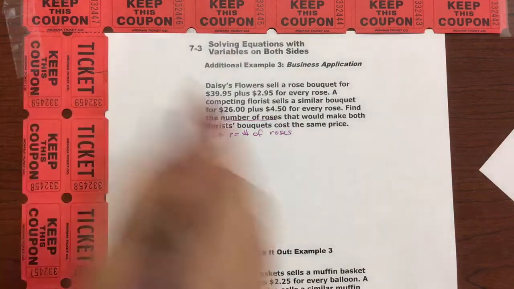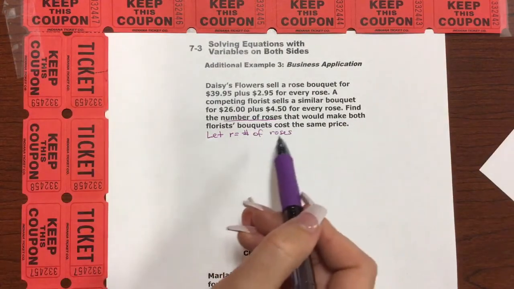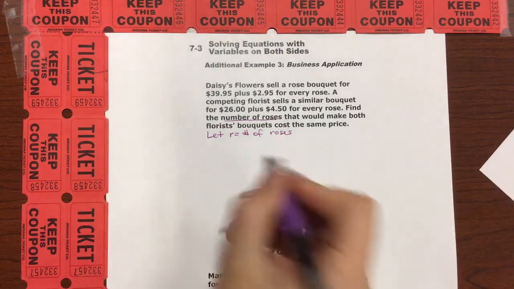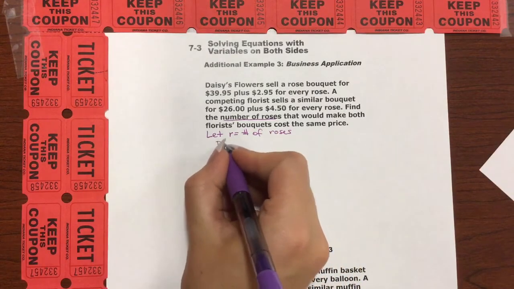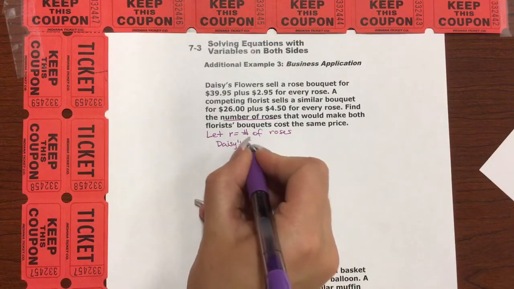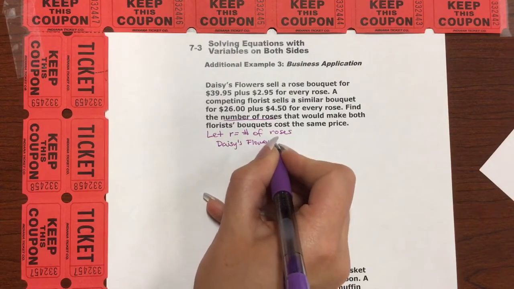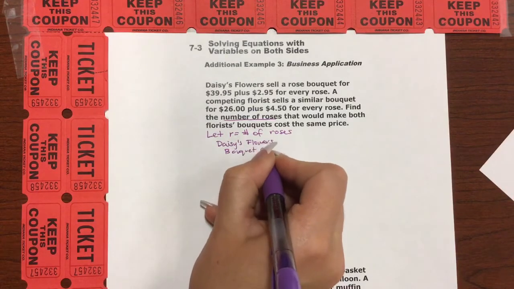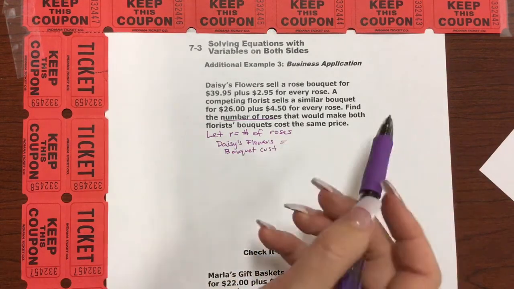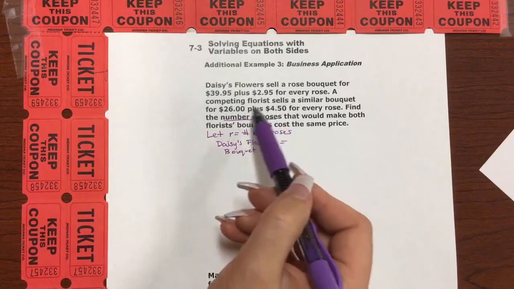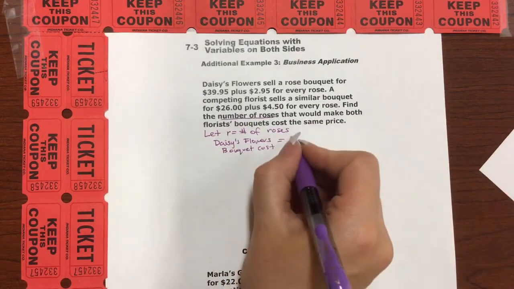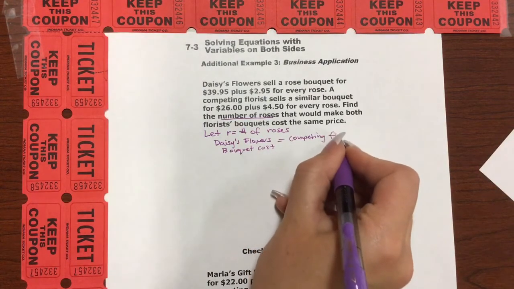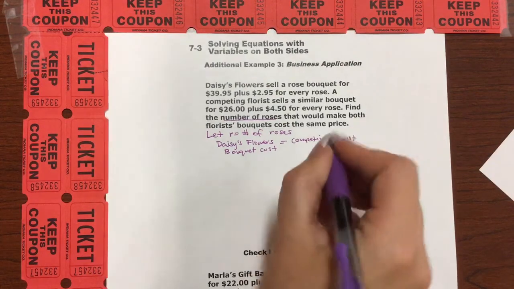And then what else does it say in the equation? It says find the number of roses that would make both florist bouquets cost the same price. So what that means is they want Daisy's Flowers bouquet cost to equal a competing florist bouquet cost.